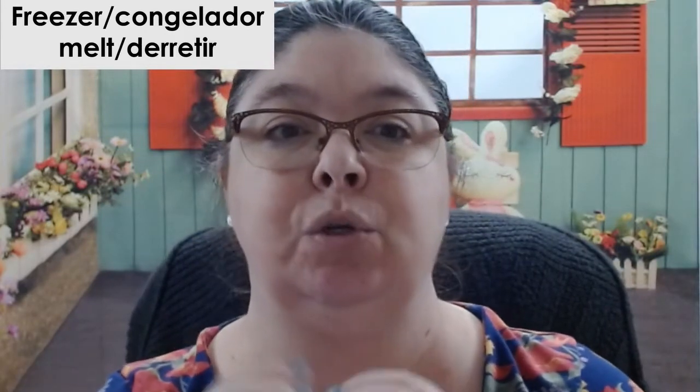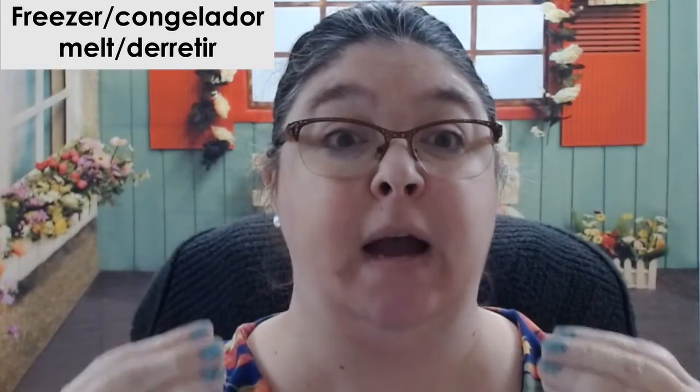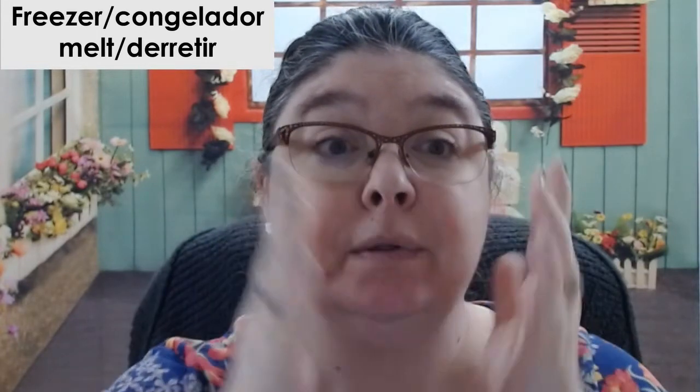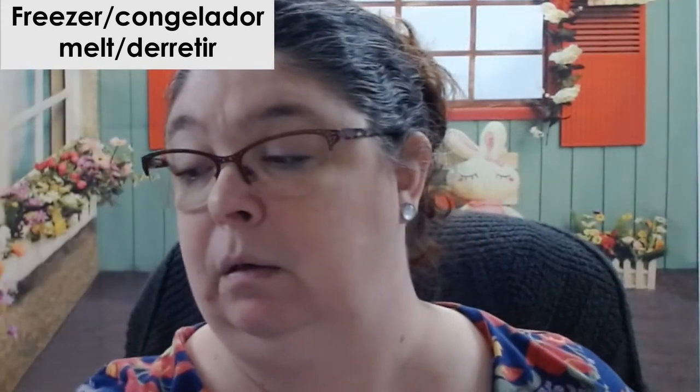So it begins to break down that ice cube and begins to melt, or derreter. So it begins to turn back into a liquid.